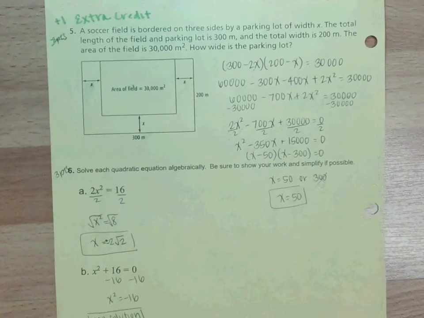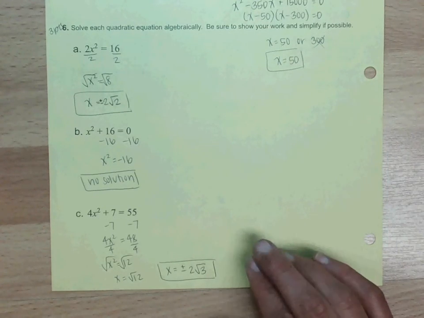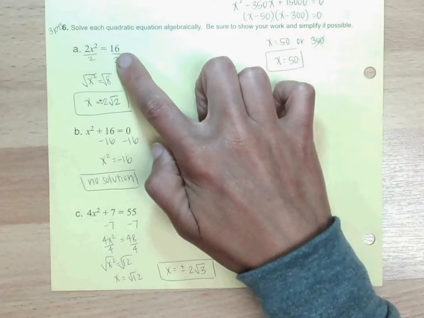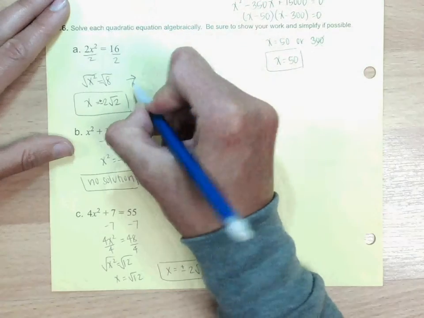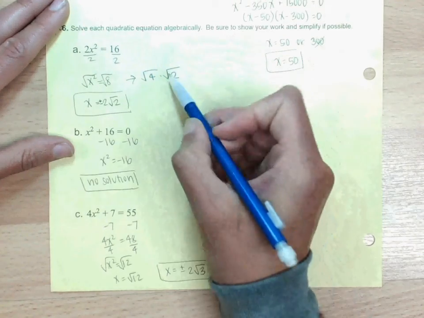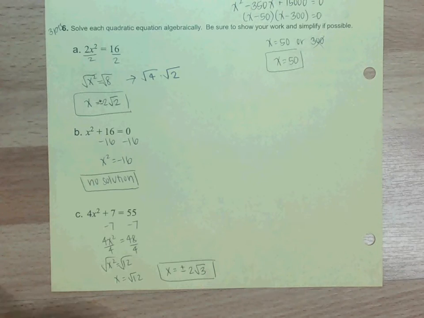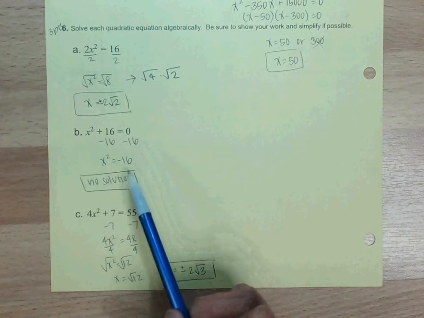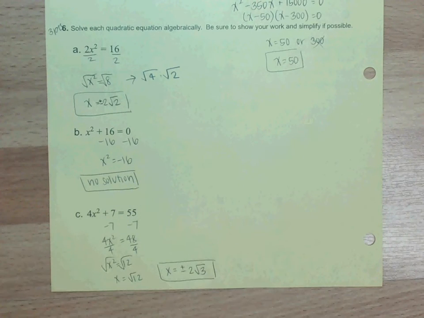Now number 6 was worth 3 points, 1 for each of the following. In order to solve this, you had to divide by 2 first, then take the square root. The square root of 8 can be broken down to the square root of 4 times the square root of 2, which ends up being plus or minus 2 square root 2. Letter B, when you subtract 16 on both sides, you get x squared equals negative 16, which is not possible, so that is no solution.